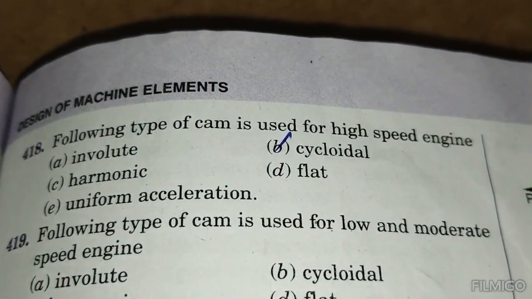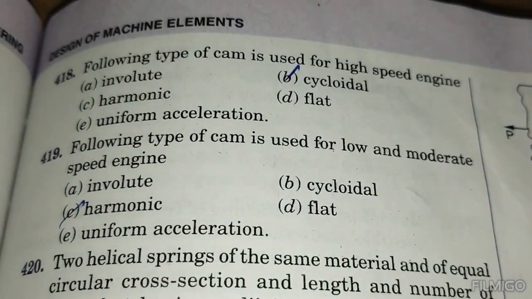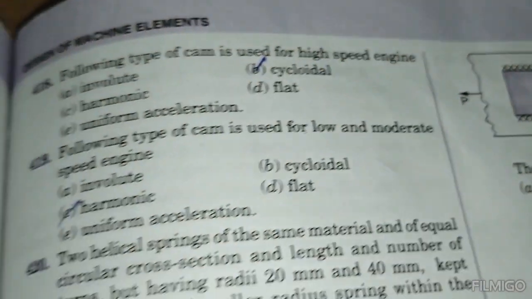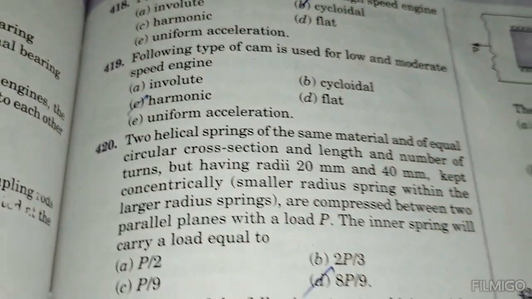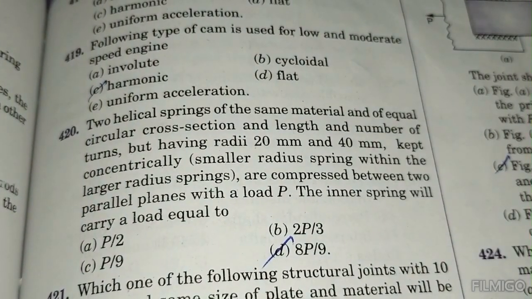The following type of cam is used for a high-speed engine: cycloidal. The following type of cam is used for low and moderate speed engines: harmonic. Two helical springs of the same material and equal... this is the 2p by 9.